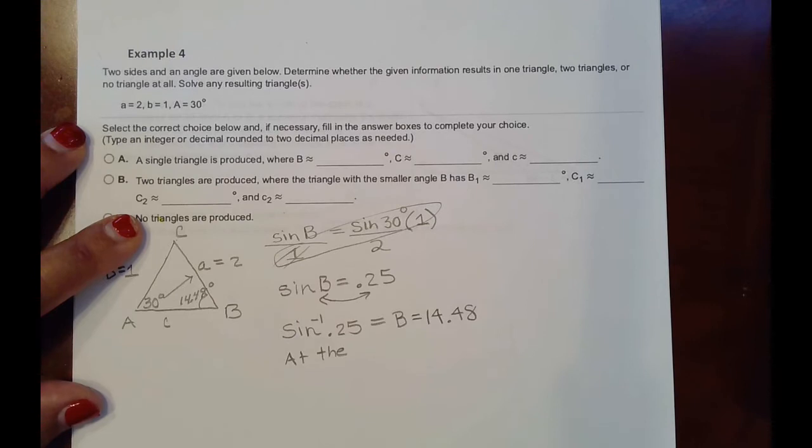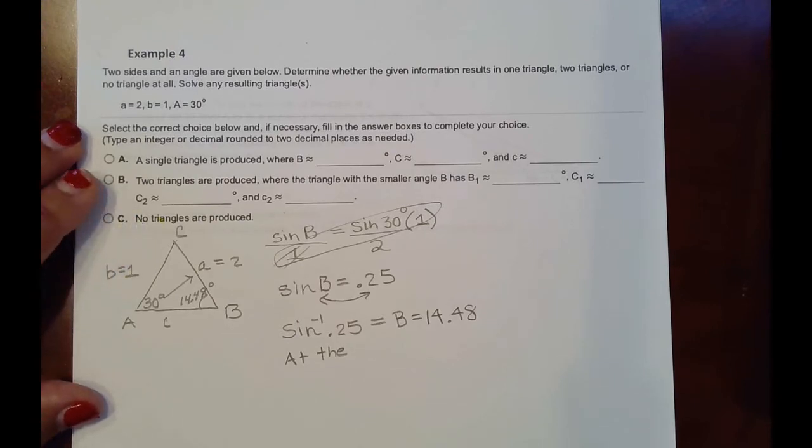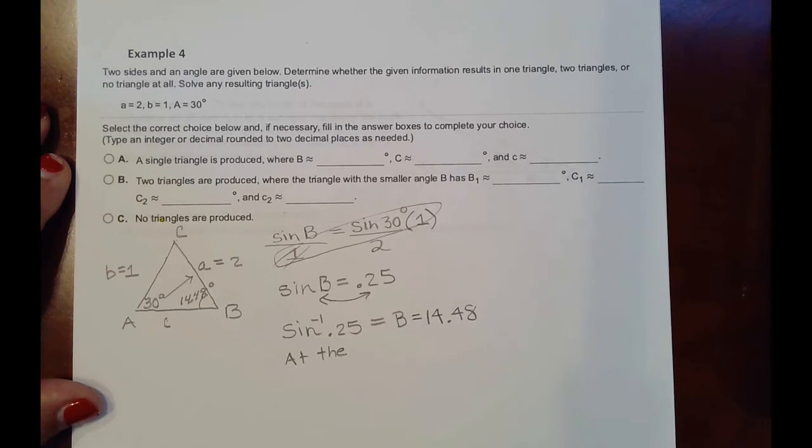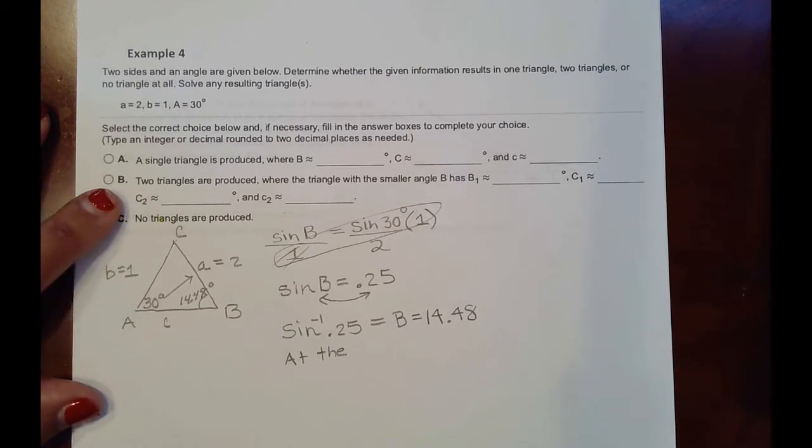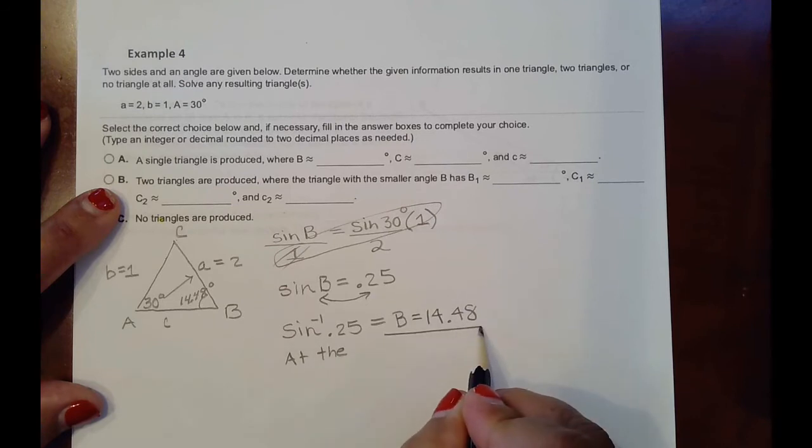In this ambiguous case, look at what you were given to start this problem. This is your clue that you need to be checking which of the 3 cases it is the minute you find your first angle. We have just found our first angle. So we're going to have to ask some questions here.